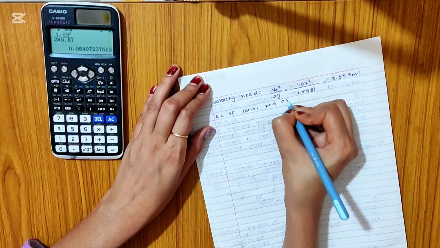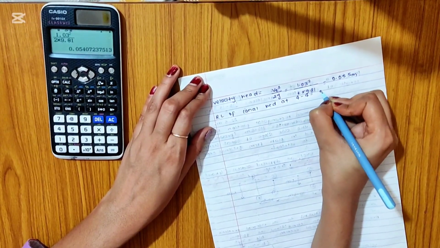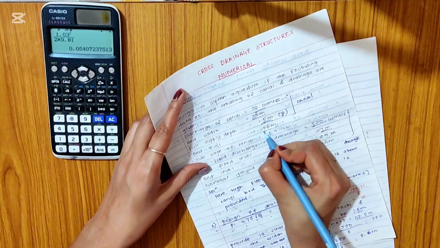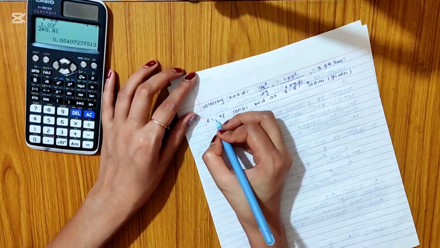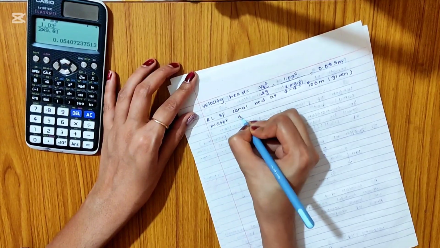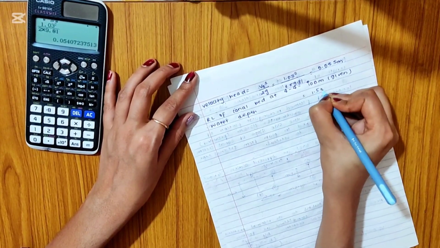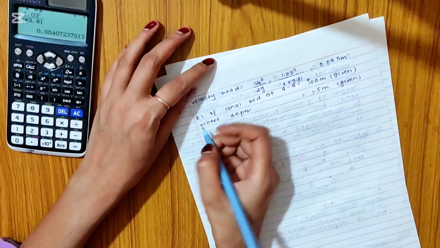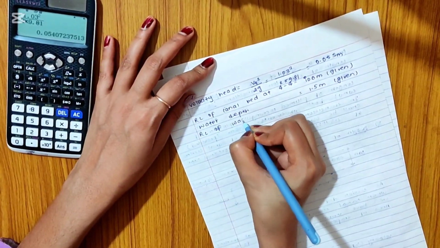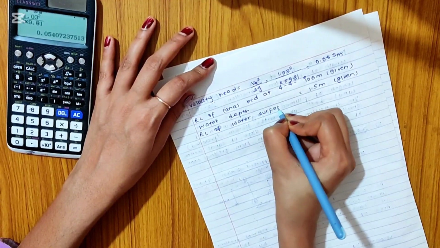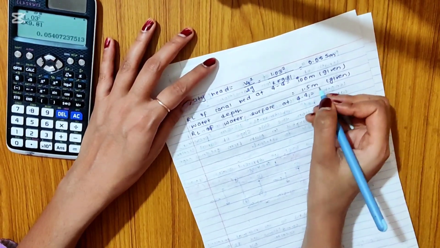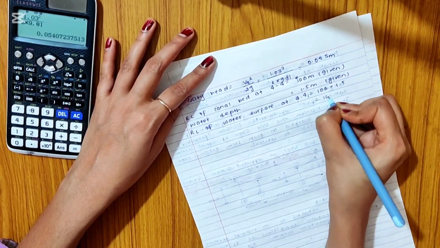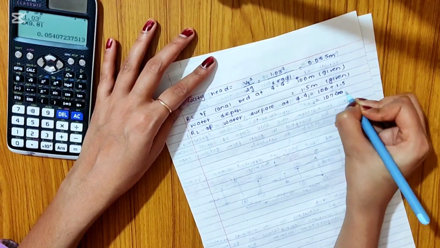Now the reduced level of the canal bed at 4 is equal to 106 meter, which is given here. Now the water depth is equal to 1.5 meter, which is also given. Now the water surface level at section 4 is equal to the canal bed level plus the water depth, which is 106 plus 1.5, that is 107.5 meter.